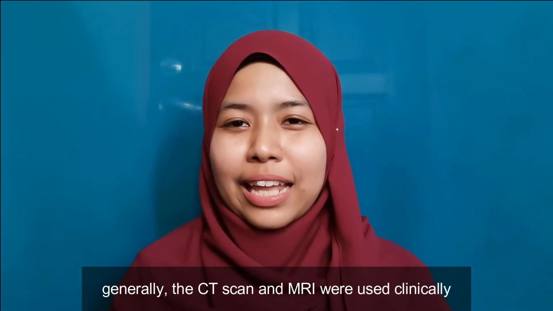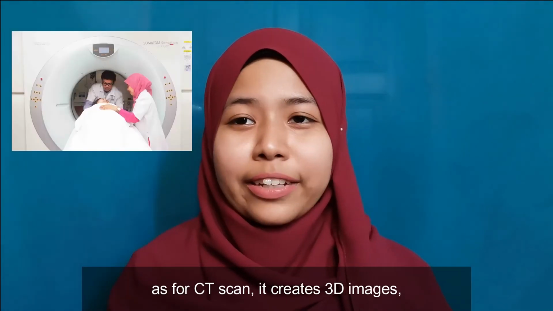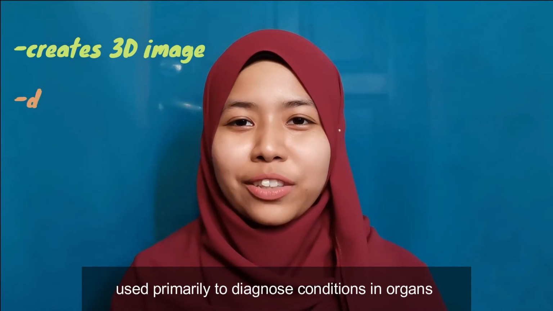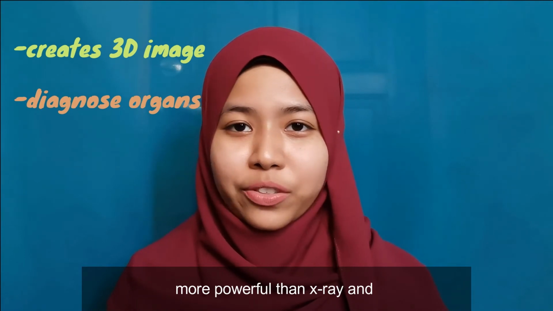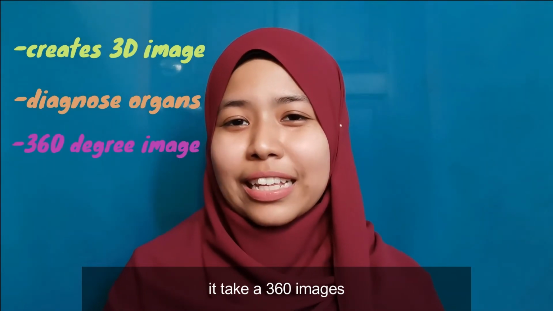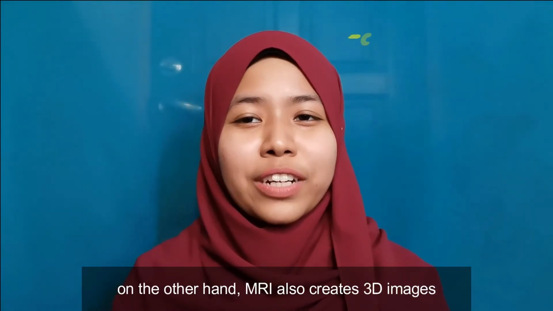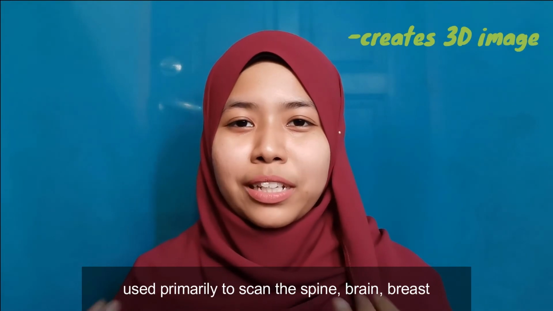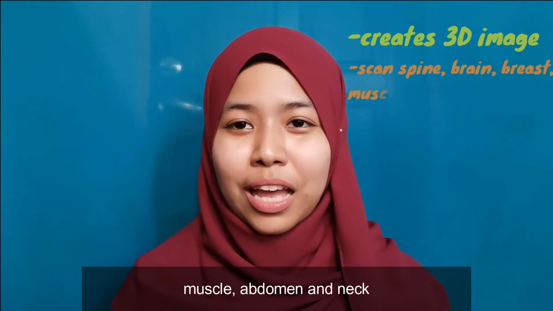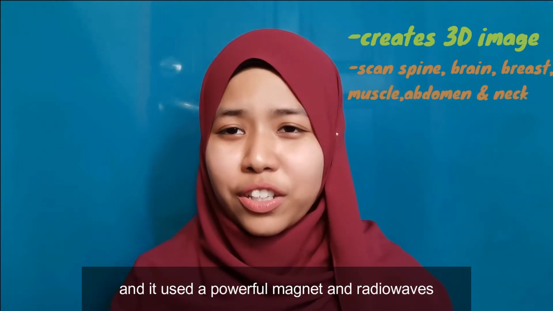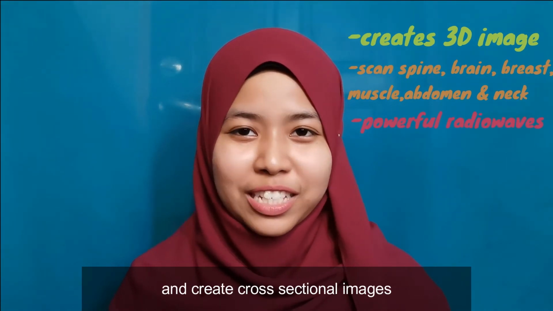Generally, the CT scan and MRI are used clinically in different cases. As for CT scan, it creates a 3D image used primarily to diagnose conditions in organs and soft tissues, more powerful than an X-ray, and it takes 360-degree images. On the other hand, MRI also creates 3D images used primarily to scan the spine, brain, breast, muscles, abdomen, and neck, and it uses a powerful magnet and radio waves to create cross-sectional images.